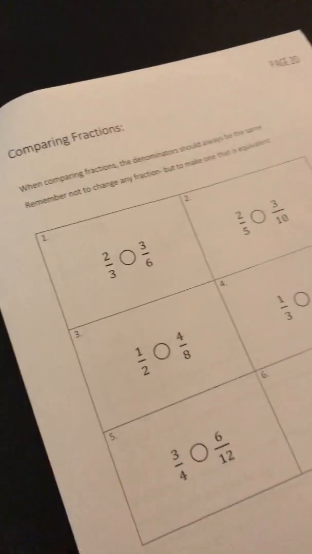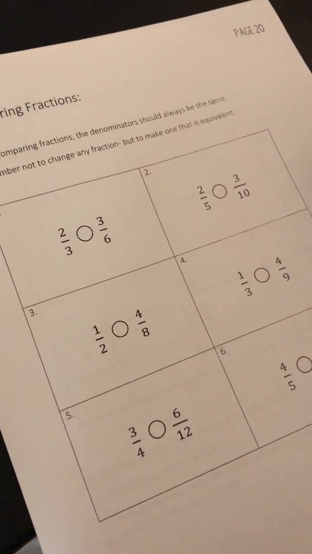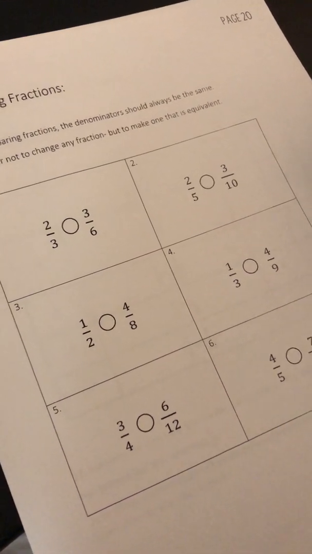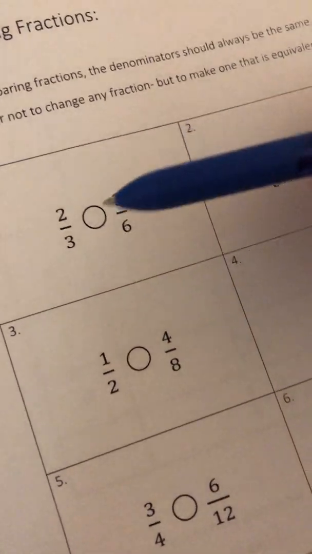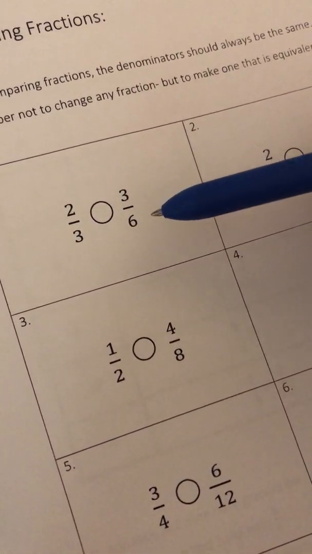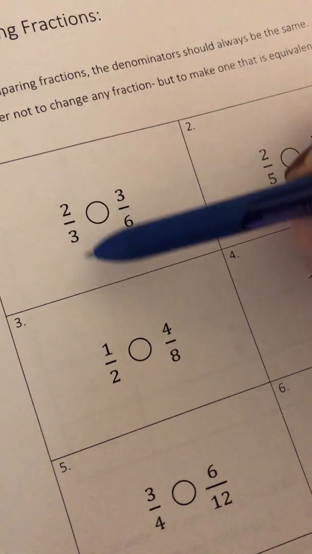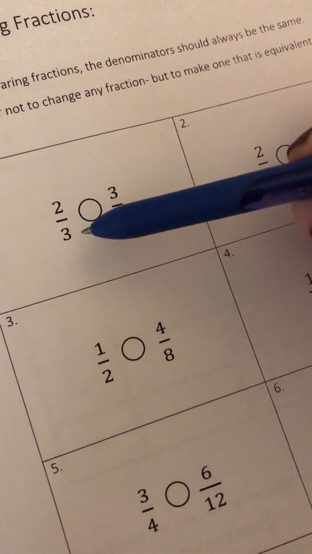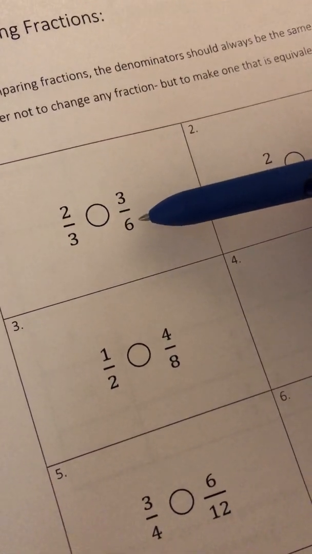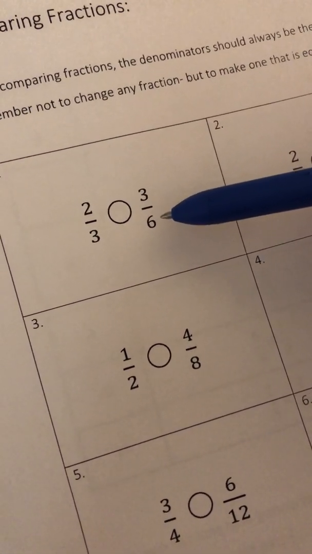So we did equivalent fractions yesterday, and then today is comparing fractions. So again, when comparing fractions, the denominator should always be the same. Remember not to change any fraction, but to make one that is equivalent. So yesterday, remember, we were making equivalent fractions, and we have both the denominators here. So how can I make 2/3 equivalent to something that is sixths? So how am I going to get my fraction to 6? Because luckily, it's pretty easy to get an equivalent fraction.